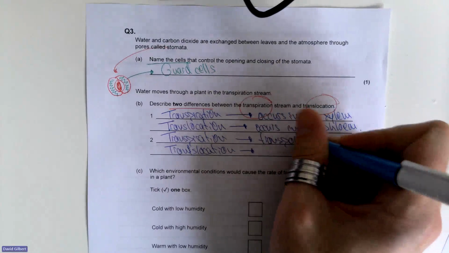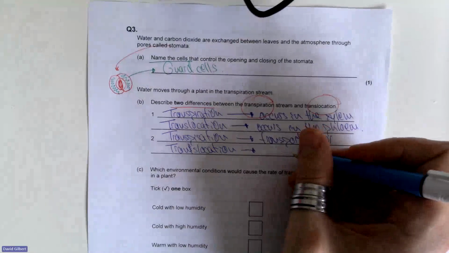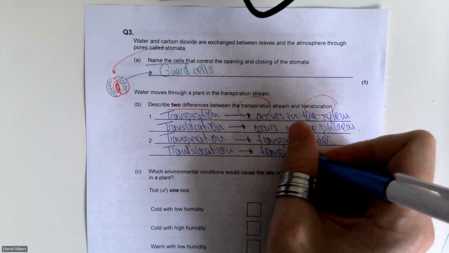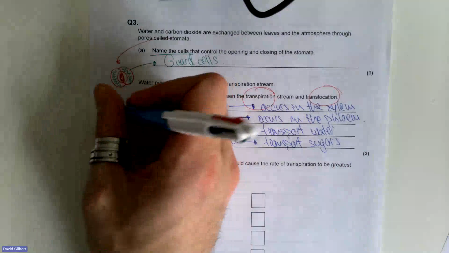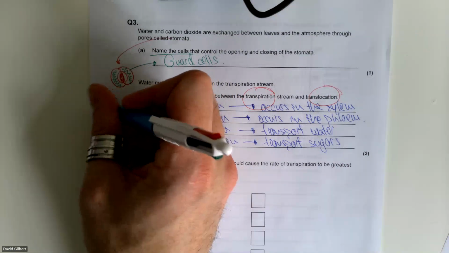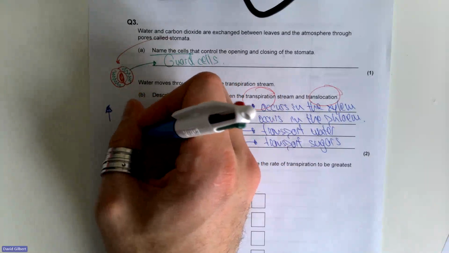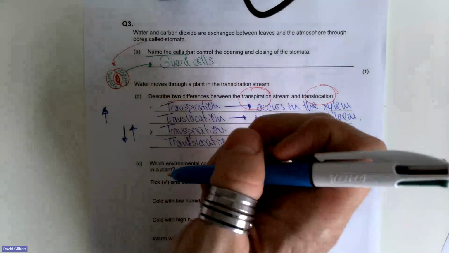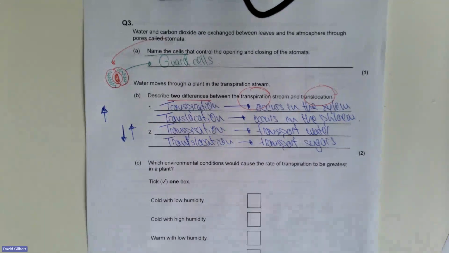Transpiration transports water, whereas in translocation we transport sugars. Another difference you could give here is that in transpiration, substances only move upwards through the xylem, whereas in translocation, in the phloem, substances move up and down by osmosis and also using active transport as well. Okay, so a couple of useful differences there.